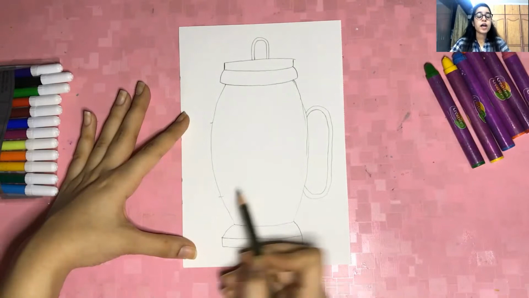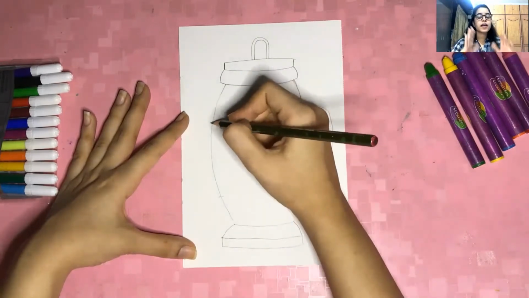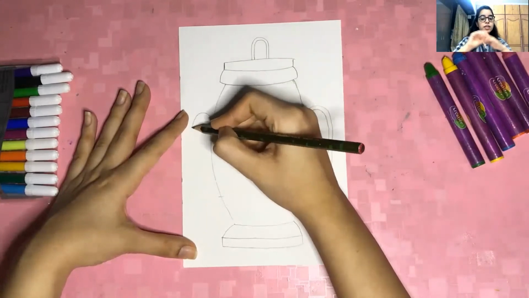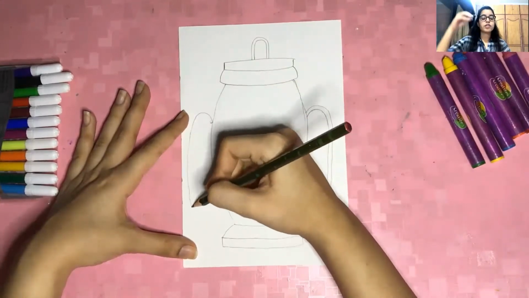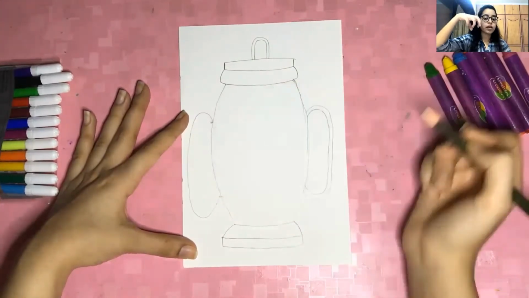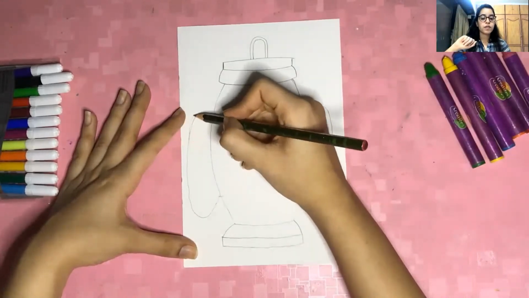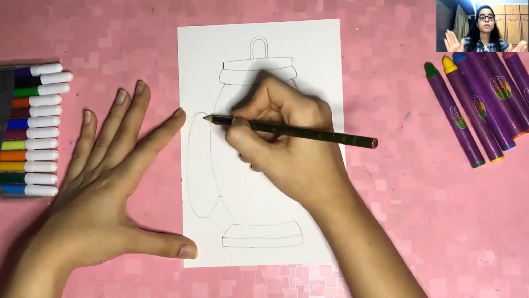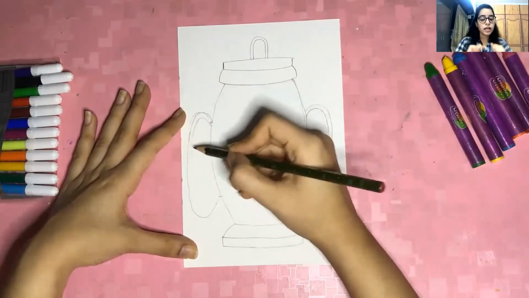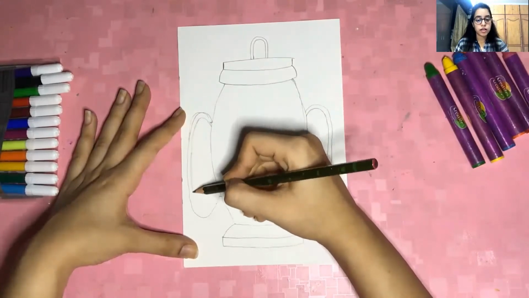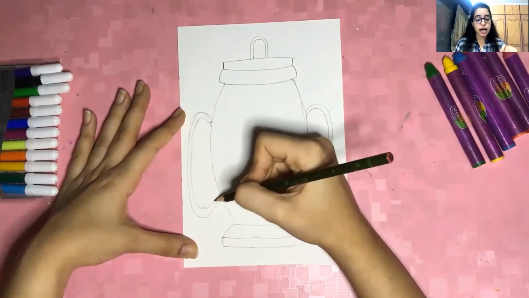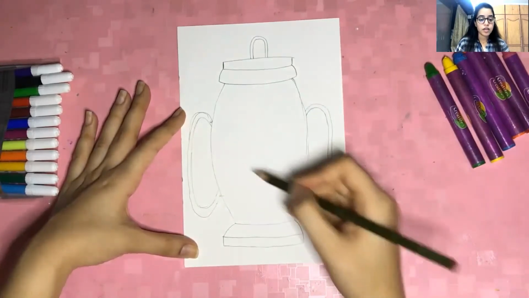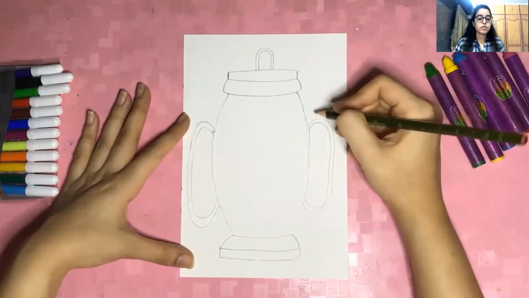Okay, so also if you're not having enough space at the sides, you can just completely skip this process. Just give a handle at the top, the lid of the lantern, and that would be fine as well. But if you have a good amount of space at the sides, you can prefer giving this particular handle at the sides as well. Okay, so I'm done with giving these two side handles.